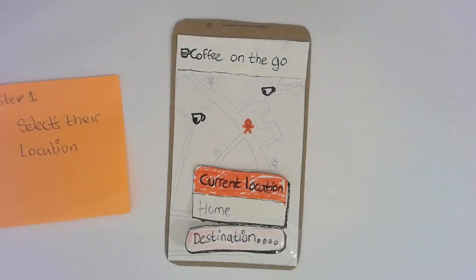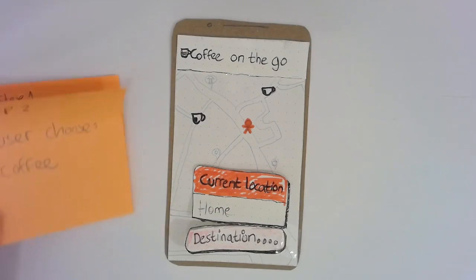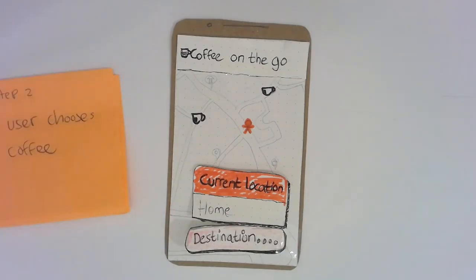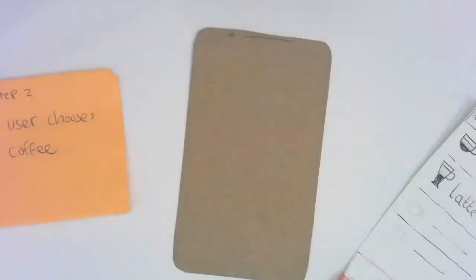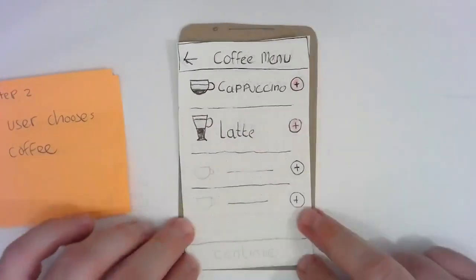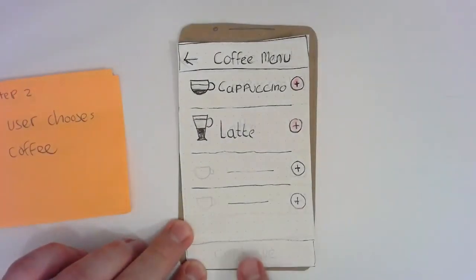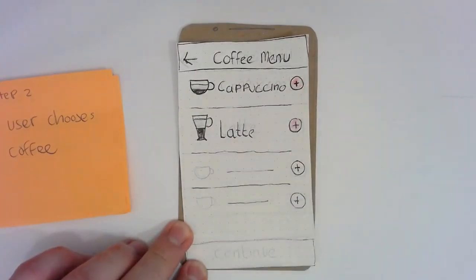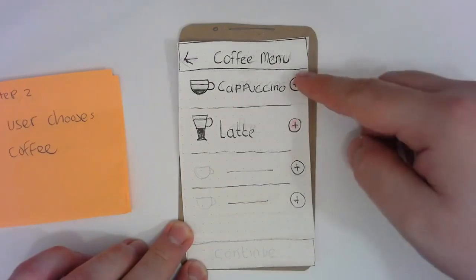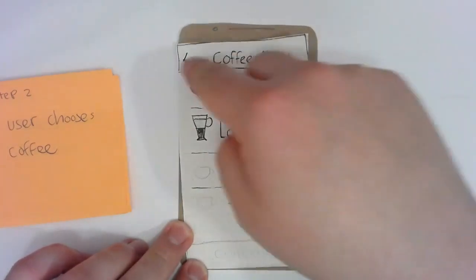So now a user's tapped current location. What's the next step? Well, the user will have to choose their coffee. So if I just move this UI from the screen, now we have the coffee menu. You can just about see it here. I've made it really light on purpose. This says continue because we want someone to actually add a coffee item first. We've got cappuccino and latte and a back menu here.